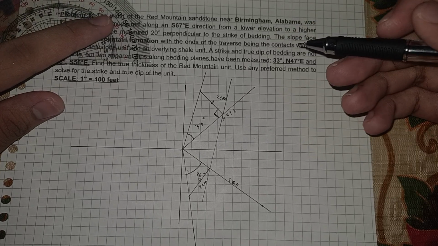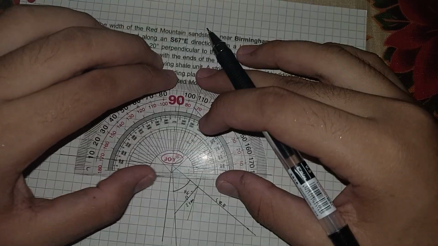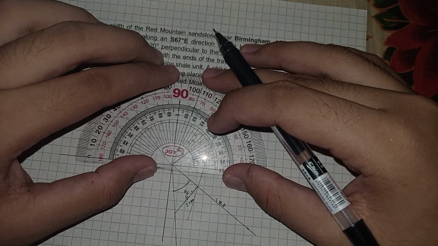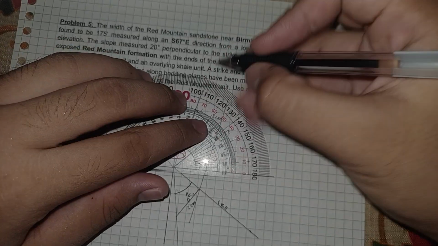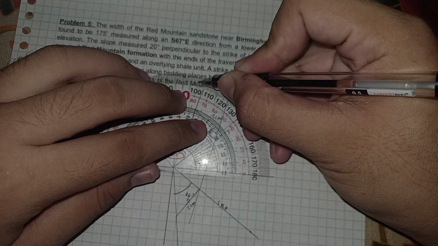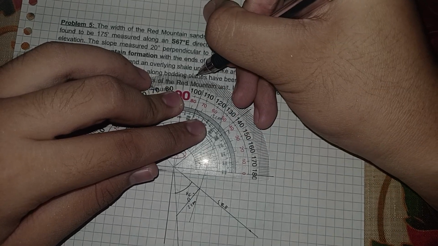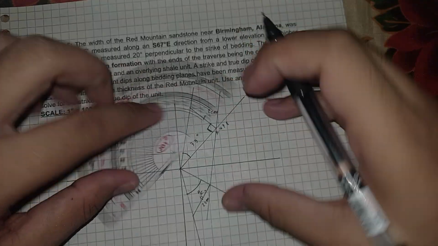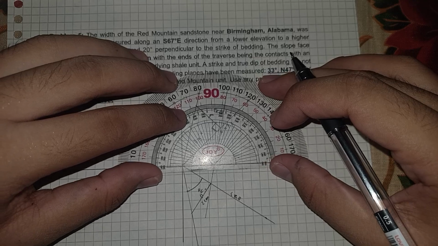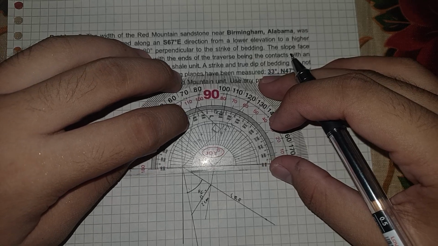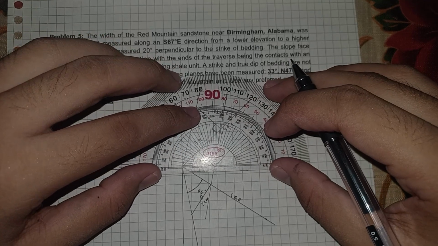If we look at the trend of our apparent dips, it's going here, right? Before we clarify that, we will first plot the 7 degrees. Oh, my mistake.